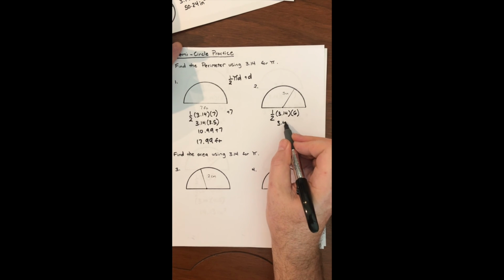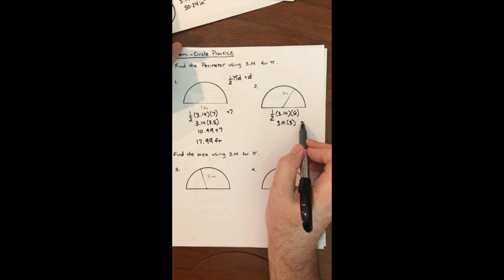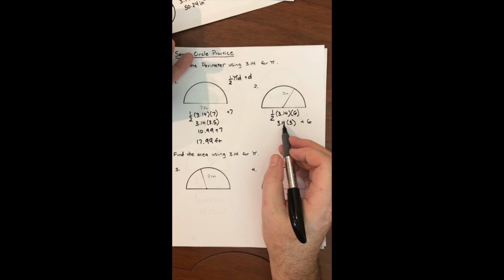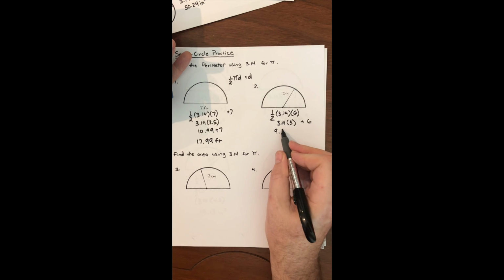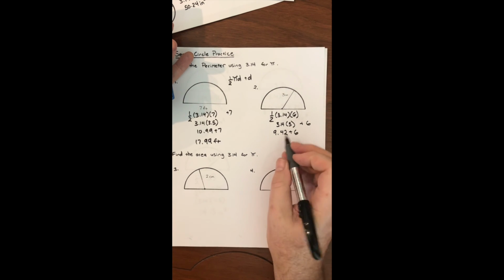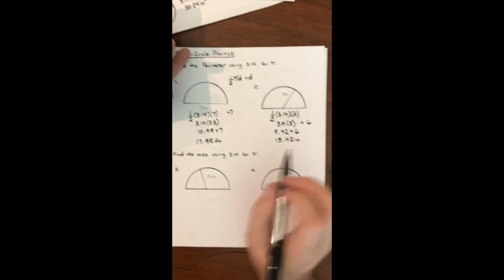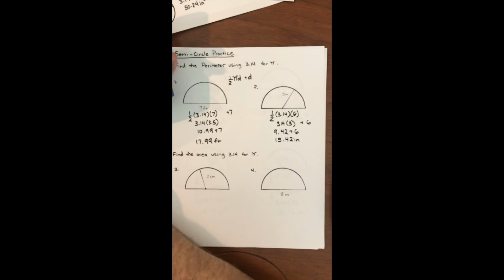So 3.14 times 3, and I got to remember to add this number back in at the end. 3.14 times 3 is 9.42 plus 6. Add the 9 and the 6, you get 15.42 inches, and that is that perimeter.